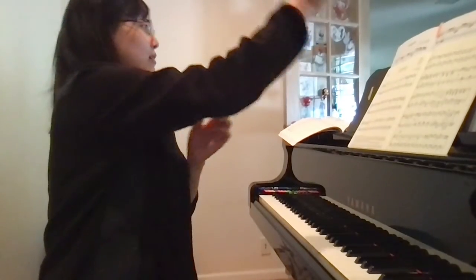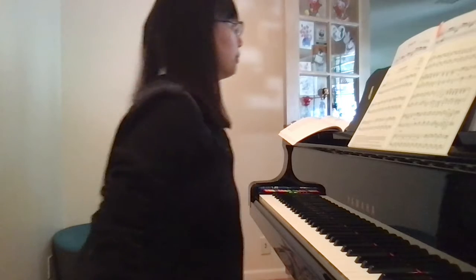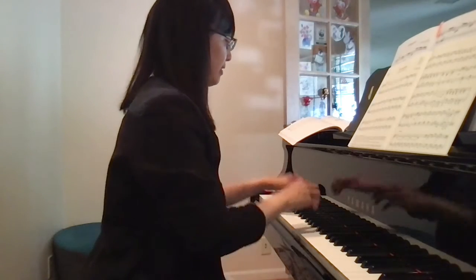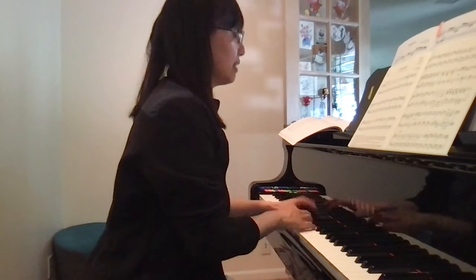I happen to have this music around, so I'll use it as an example. It's The Crab by Villa Lobos. Sorry. So this sounds like this. 1, 2, 1, 2, 1, 2, 1, 2.